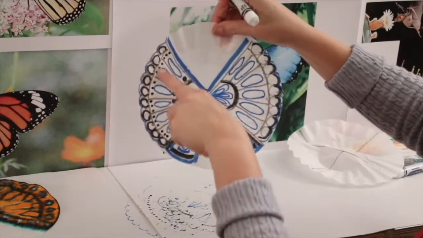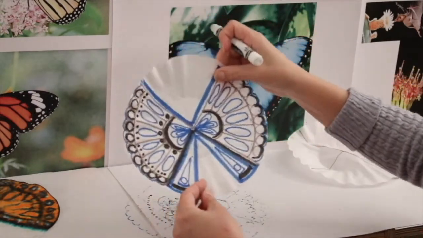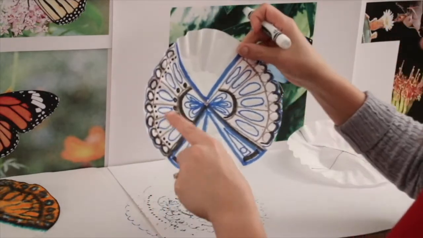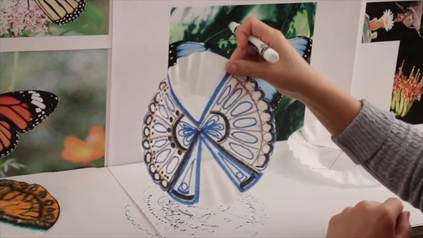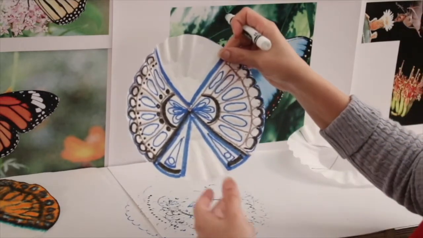So now I did this, so I need to do that on the other side. Do you remember that S word that we were talking about? When you have one side that is exactly the same as the other? Do you remember what I said that's called? Symmetry.